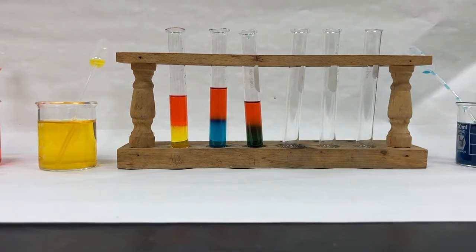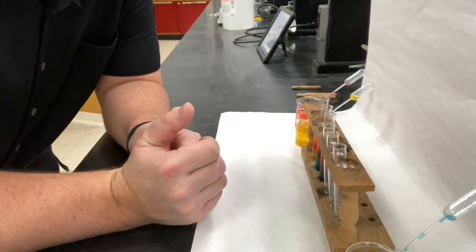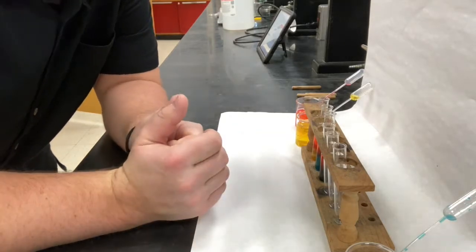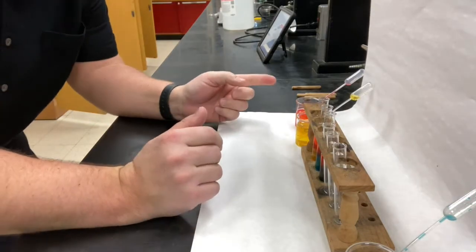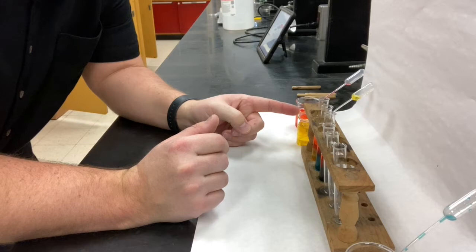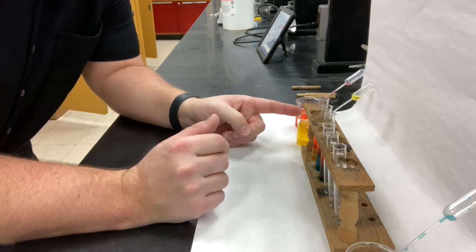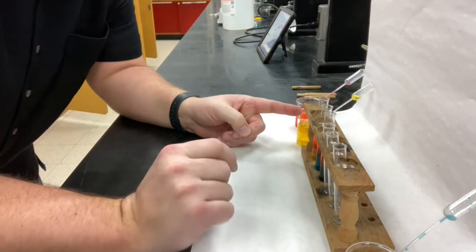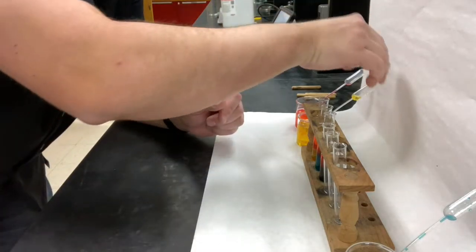Let's move on to the next 3 remaining mixtures. Okay, so since we already mixed red with every other color, we're done with the color red. So moving along here, I have yellow as my next beaker. The only colors that yellow hasn't been mixed with yet are blue and green. So systematically, let's do that.